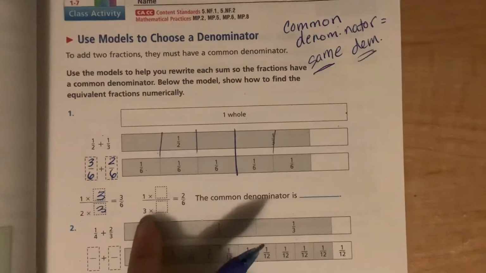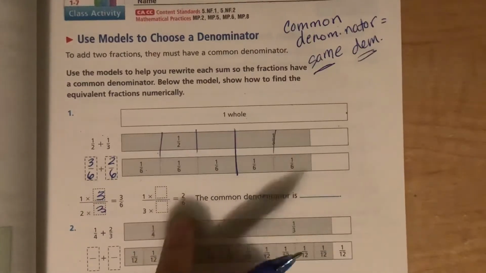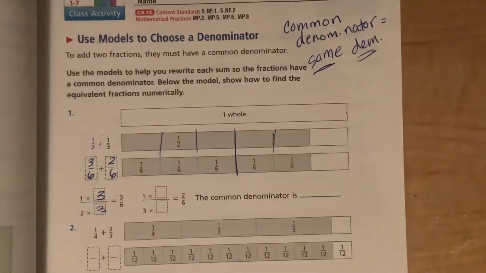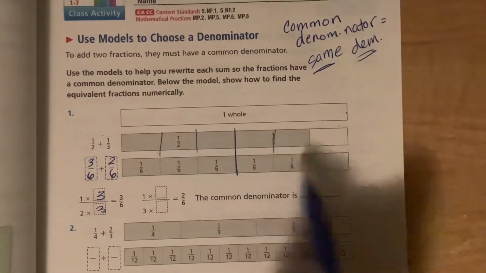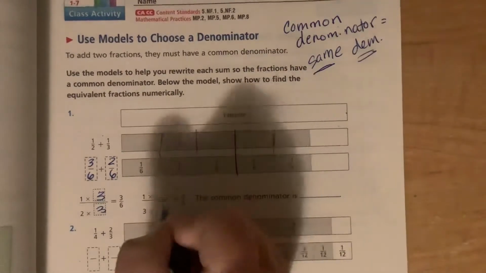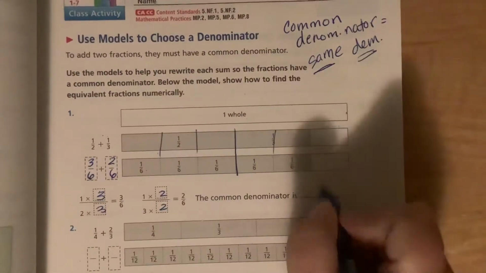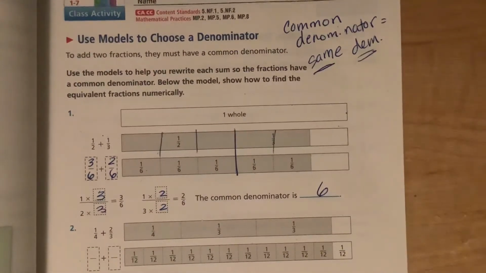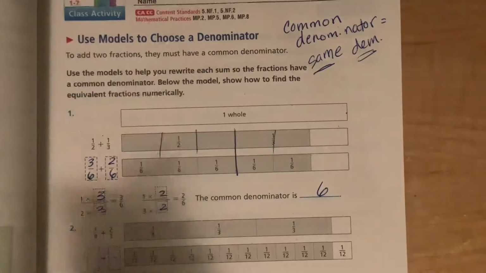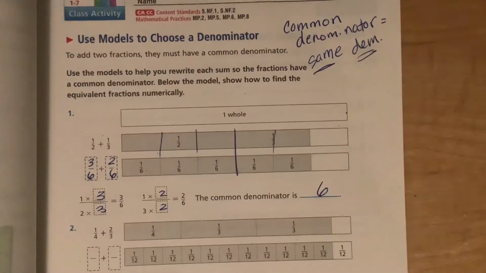And then 1/3, what did I multiply it by to get to 2/6? I multiplied it by 2. And that matches because 2 times 3 is 6. Okay, so the common denominator is 6. And remember, I can't do anything until that denominator is common. So now that's step 1 of the multi-step fractions.